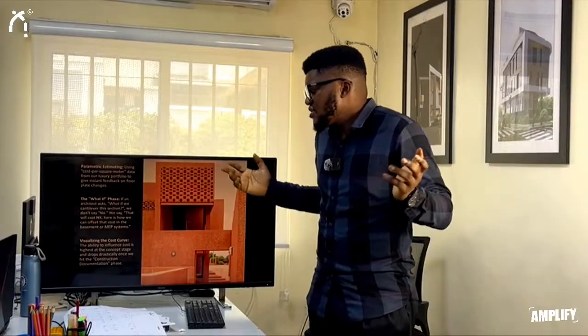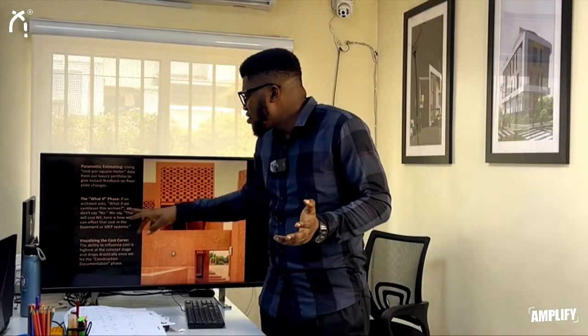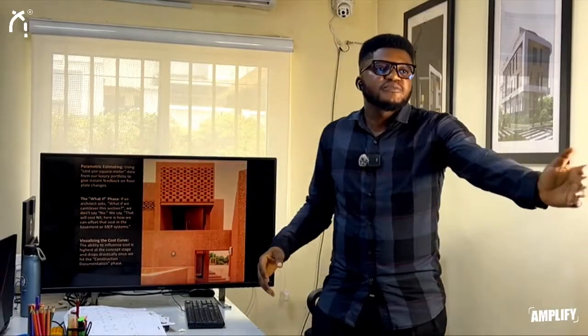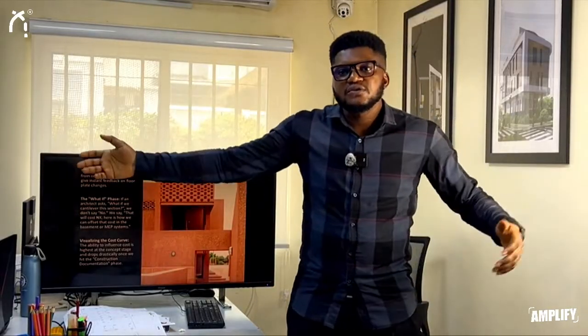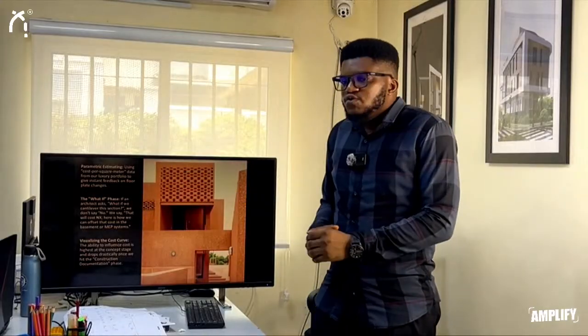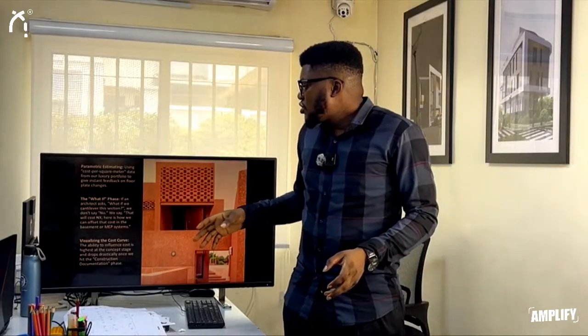Next, we have the what if phase. Here the architect asks, what if we cantilever this particular section? What if we use this material here? What if we use that material there? What if we create an arm that will have a structural implication on the design?